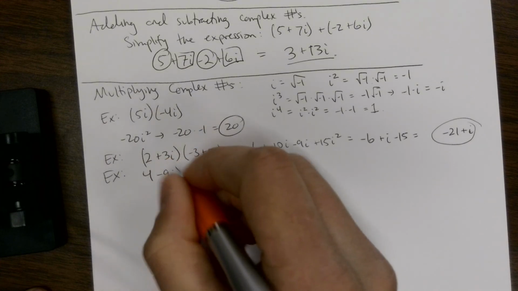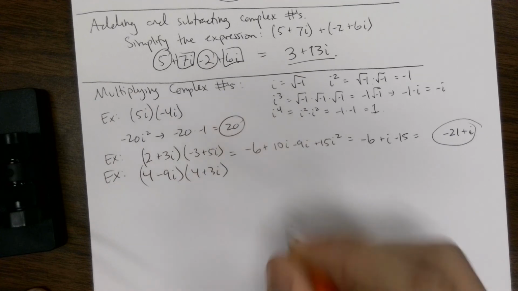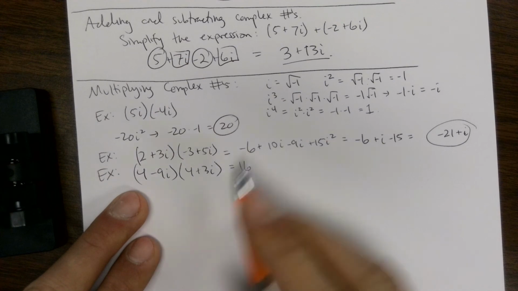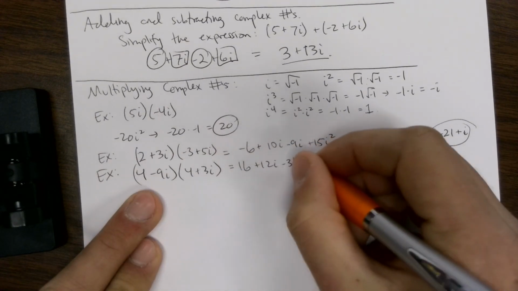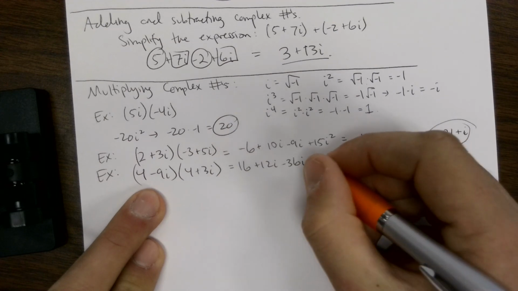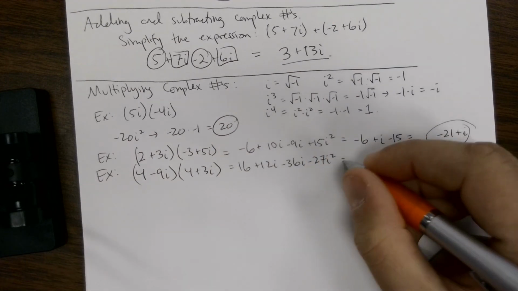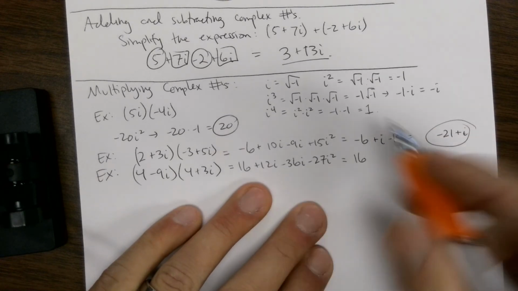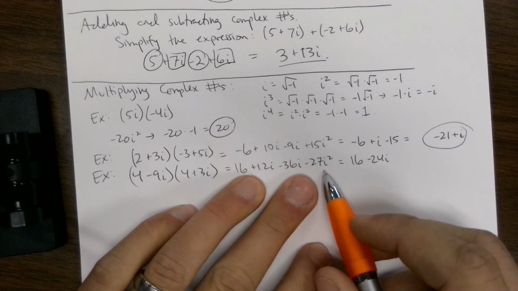Do one more example. 4 minus 9i times 4 plus 3i. So we'll do the first, that's 16. The outers will be 12i. Inners will be minus 36i. The last will be minus 27i squared. This is going to equal 16 minus 24i plus 27.